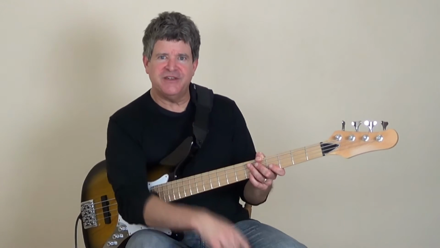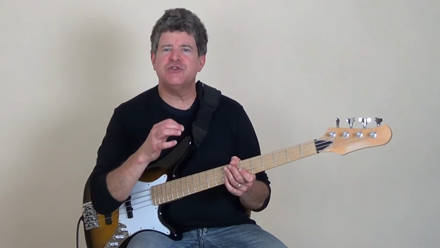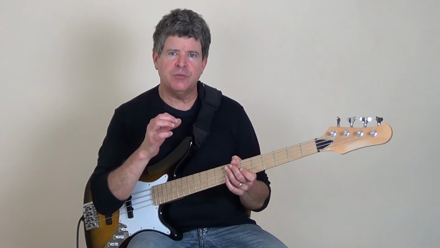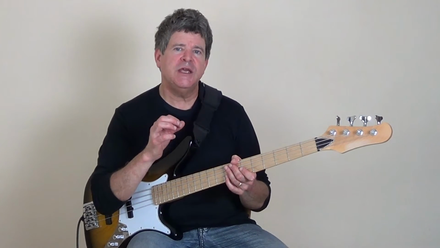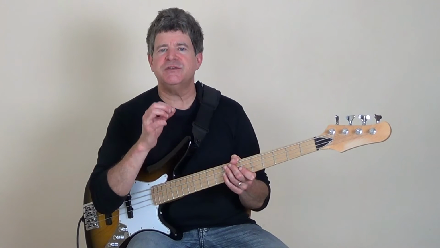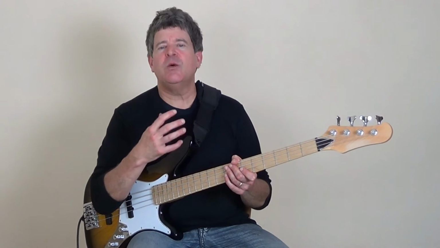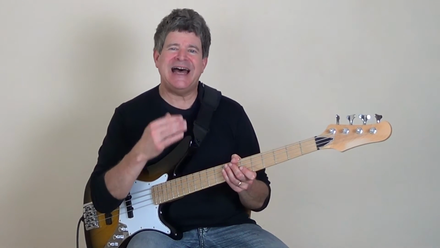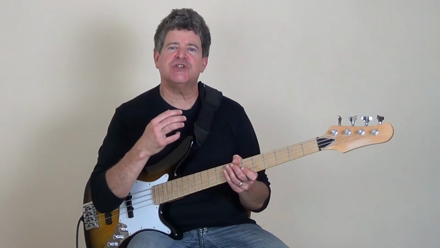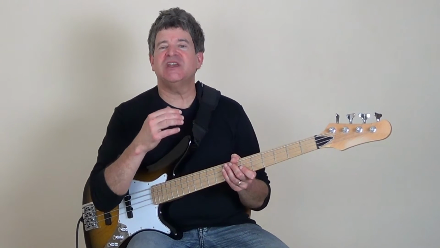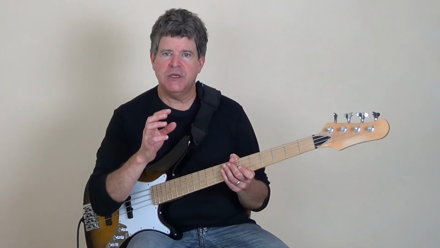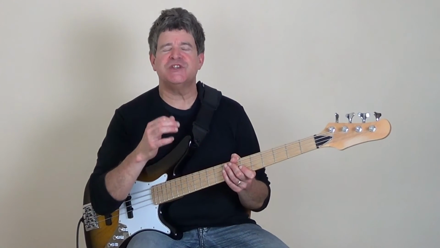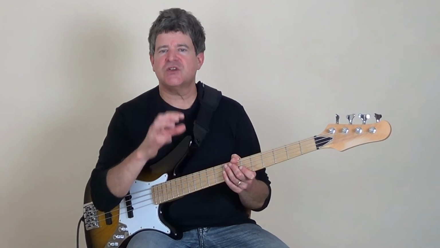Now stay with me. Once we've established that the 1 major 7th is part of the tonic group, the 2 minor 7th is part of the subdominant group, and the 5/7 is part of the dominant group, now what we need to do is start to add the diatonic substitutions so we can see how they align with all 3 of those categories.